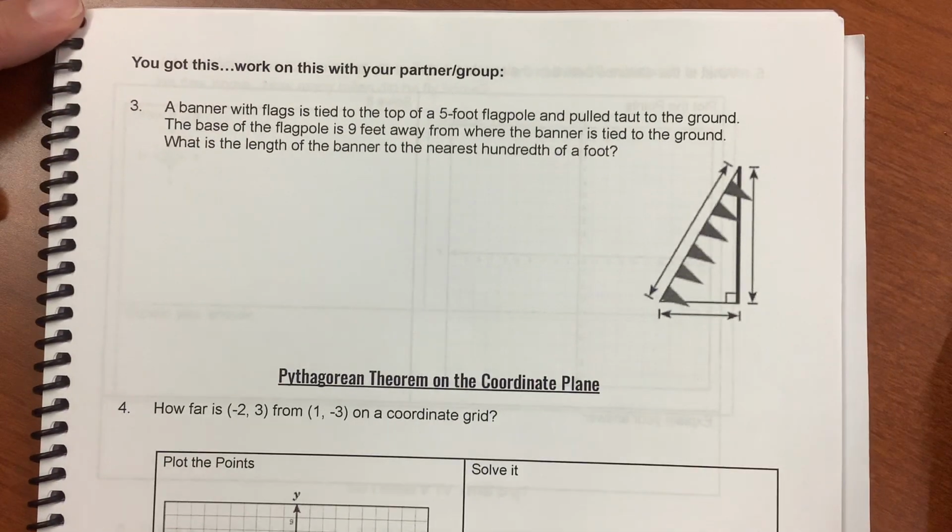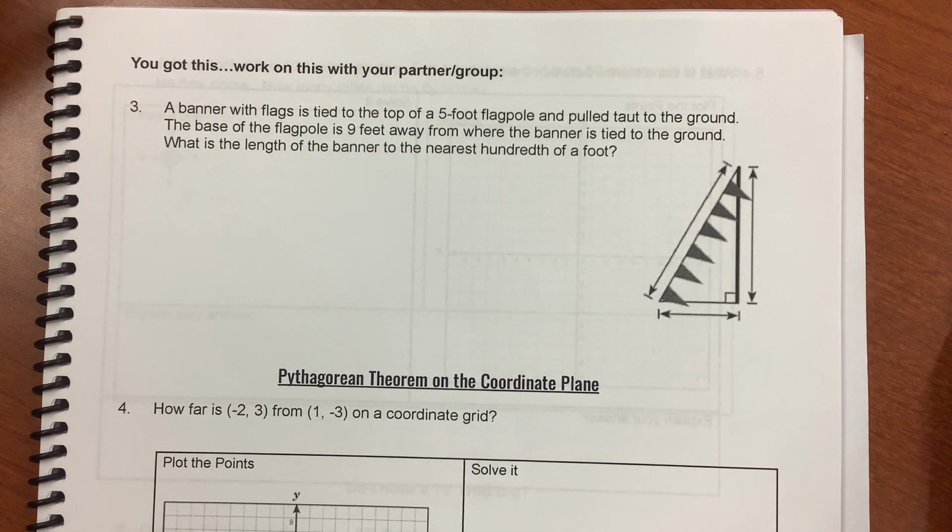You've got this. Turn the video off, do the problem on your own, and when you come back, we'll go over it. Turn the video off and do the problem.